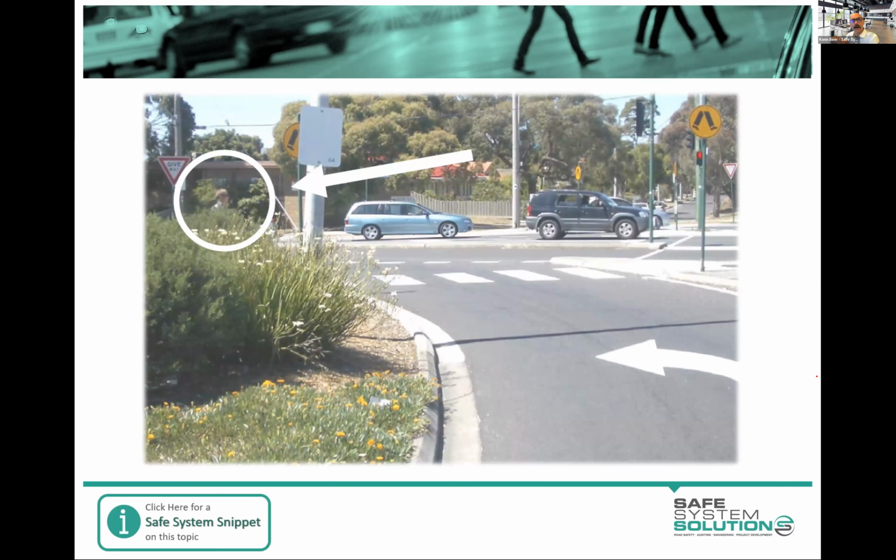And there's a fair bit to unpack in sight distance to pedestrian crossings, but certainly we do want to provide sight distance to the pedestrian at 1.6 metres back and ensure that that's stopping sight distance for the vehicle approaching. But this scenario here on a slip lane is extra problematic.